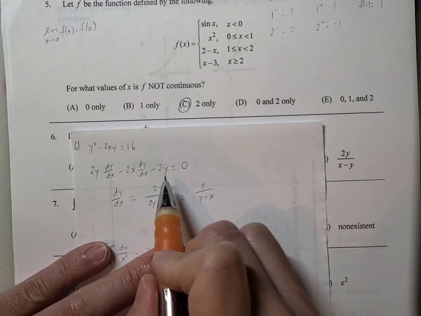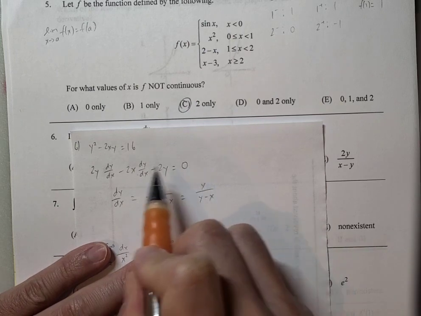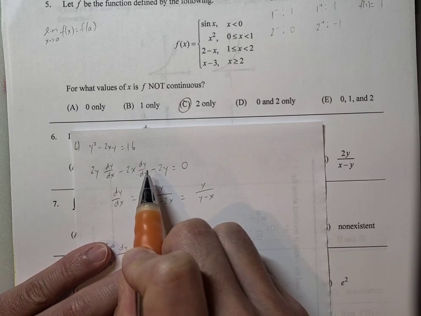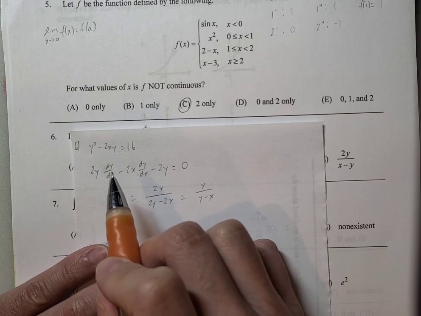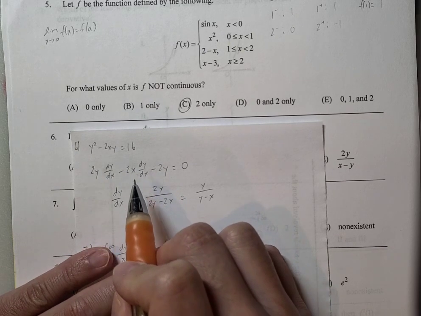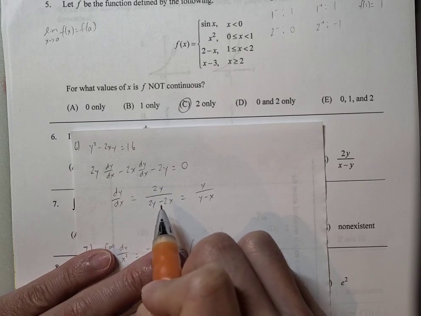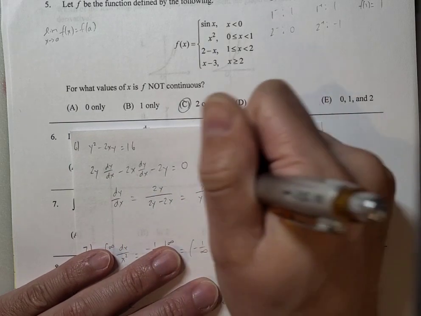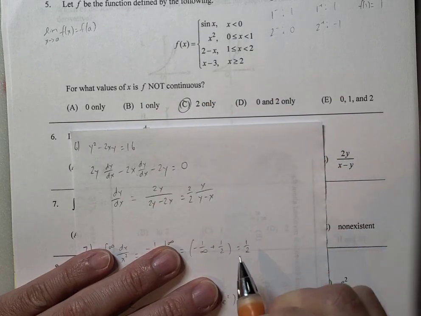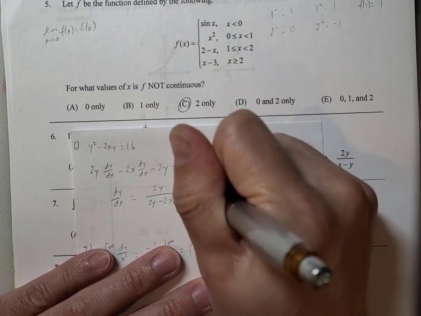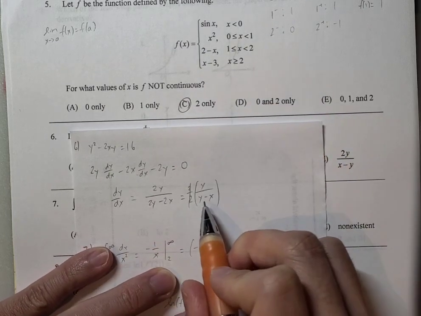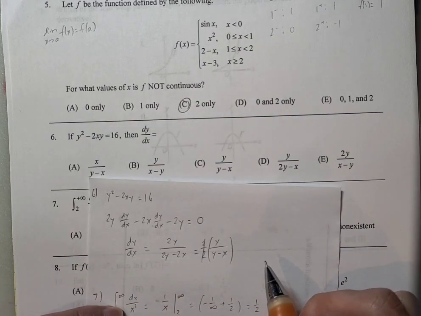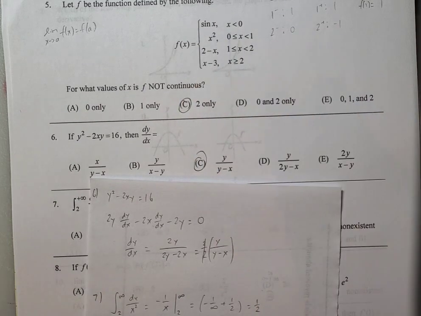We solve for dy dx. So we move this 2y to the other side. We can factor the dy dx and then divide by what's left over after the factor, which is 2y minus 2x. So that's this guy. We can factor a 2 from everything, so it'll be like this. But 2 over 2 is just 1, so it's y over y minus x. So that is C. Let me double check.